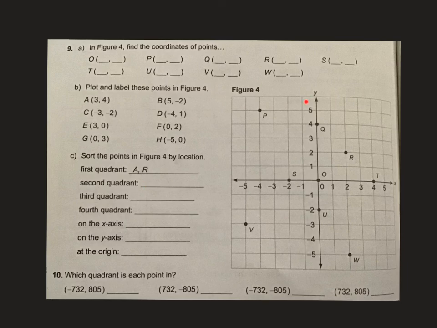Second quadrant, right? So is here, third quadrant, fourth quadrant. On the x-axis means all of the numbers that are actually on the line. At y-axis, all the letters that are actually on this line. And at the origin means it's where the two lines intersect.